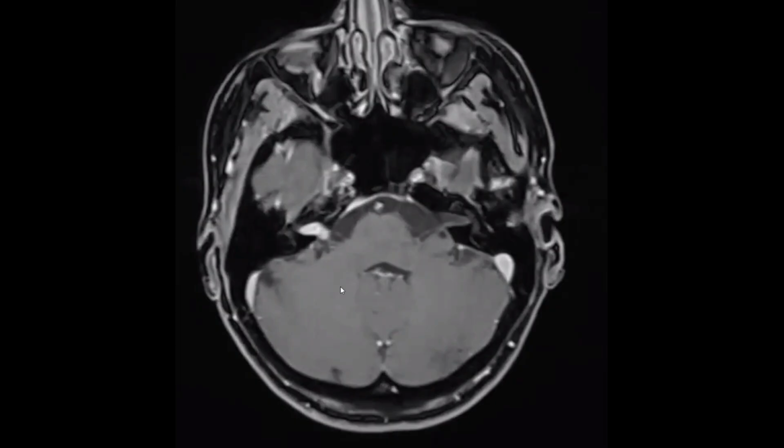And we also have another lesion at the right internal auditory canal. We don't have any other lesions. Let's focus on these lesions.